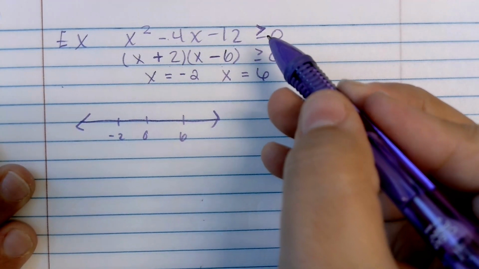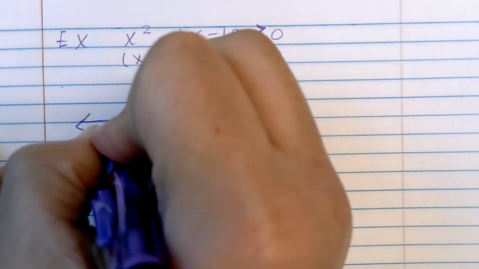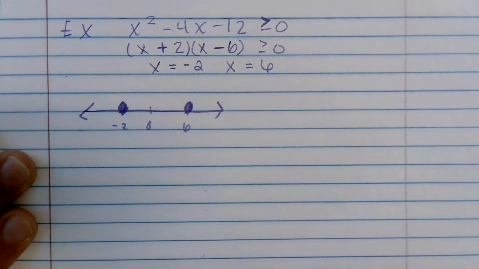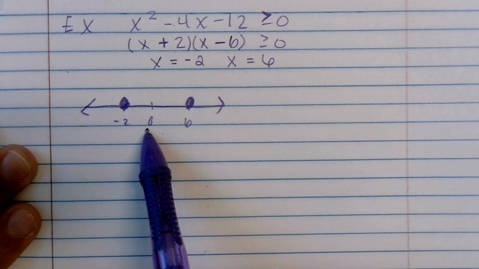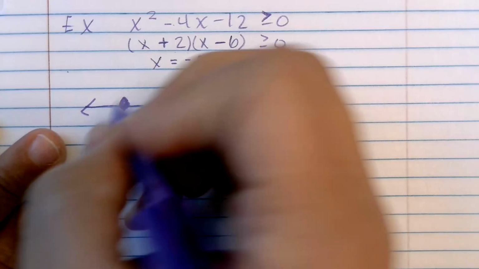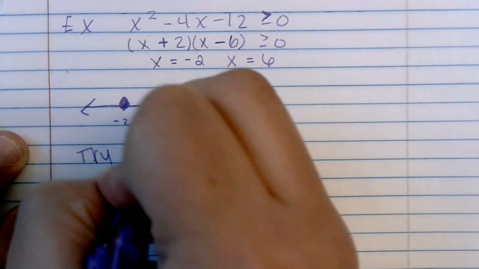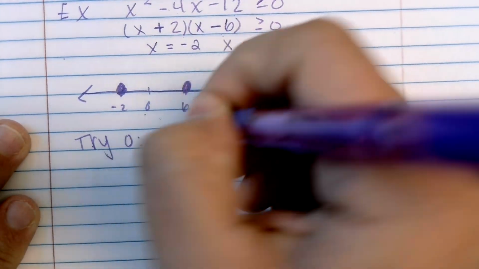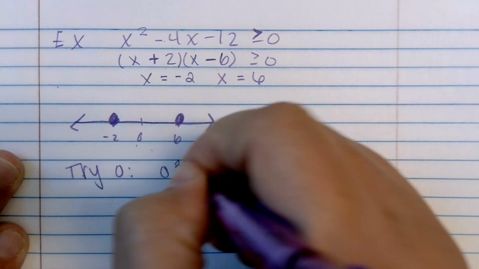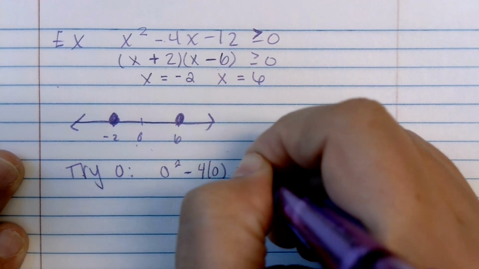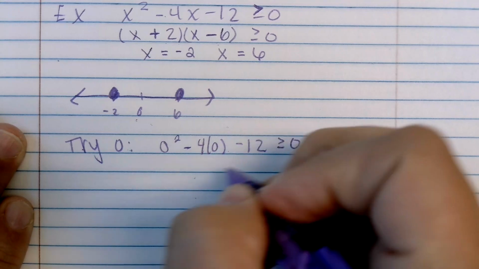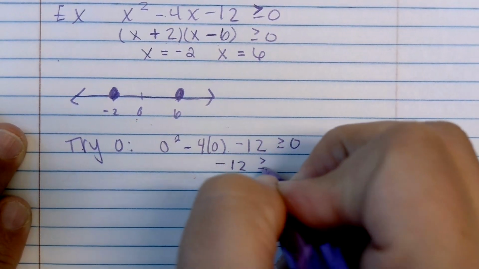And let's check them. They are equal signs here, so we're going to close in our circles at -2 and 6. And now we need to see if 0 is included in our answer or if we need to test other points. So I'm going to try 0. And you can plug it into the factored form or you can plug it into the original equation, whatever one works for you. We just want to know if this is true or false. So I have -12 is greater than or equal to 0.